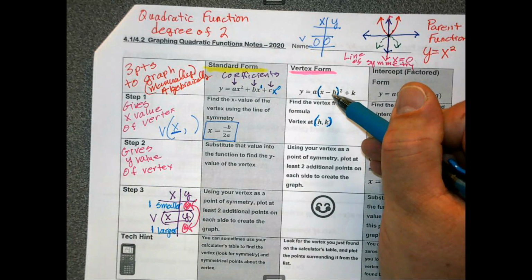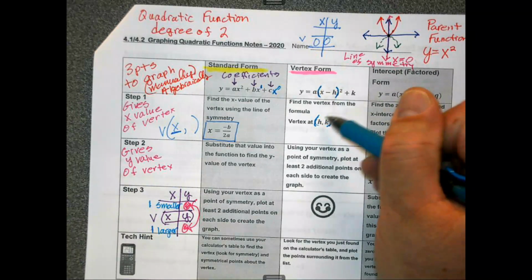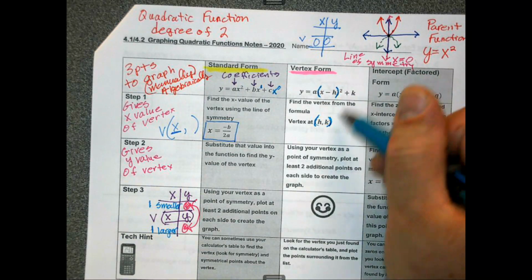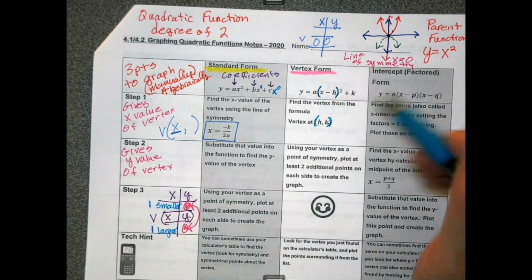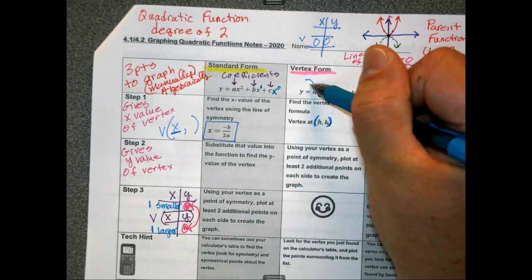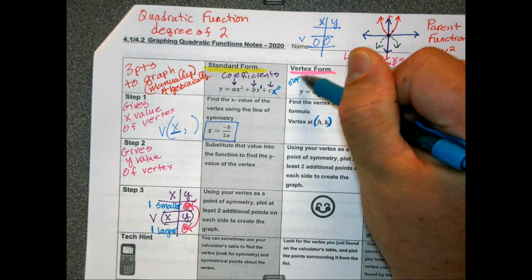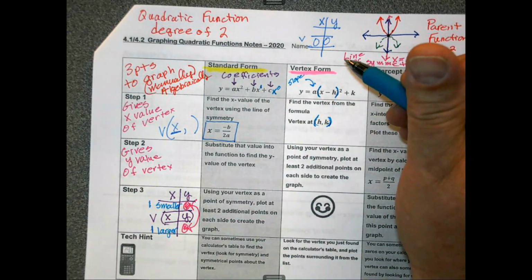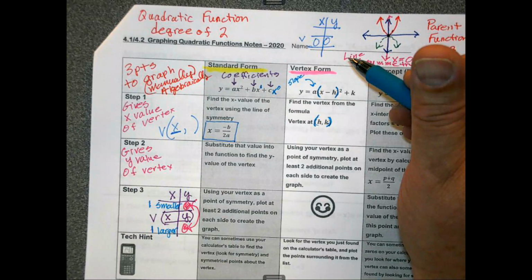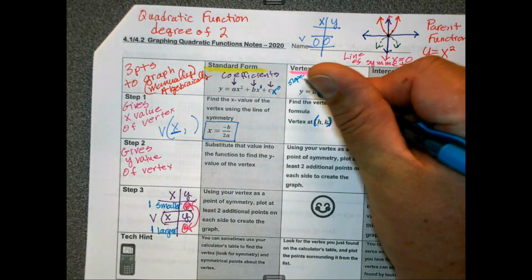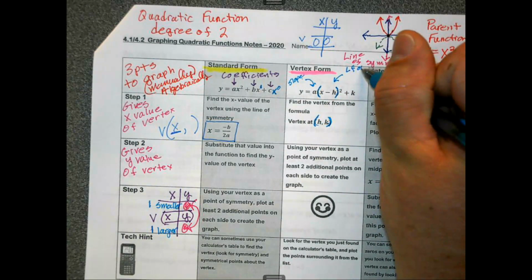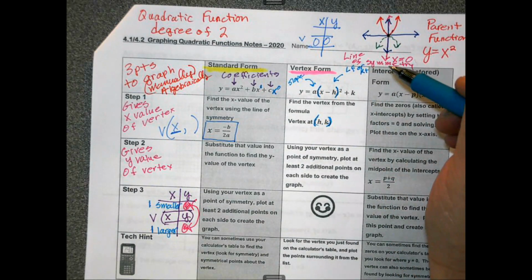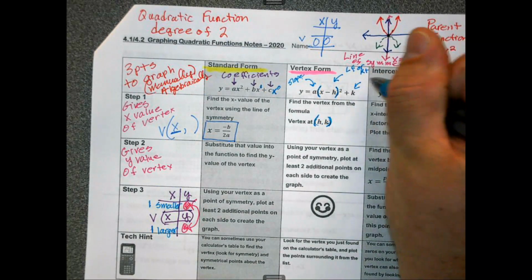So if this is minus h, it's positive h. The k is the same sign, just like the absolute value. Our a is still the slope. Remember we had three transformations for the a: reflect, stretch, compress. For the h, left or right, opposite the sign, and the k was up and down.